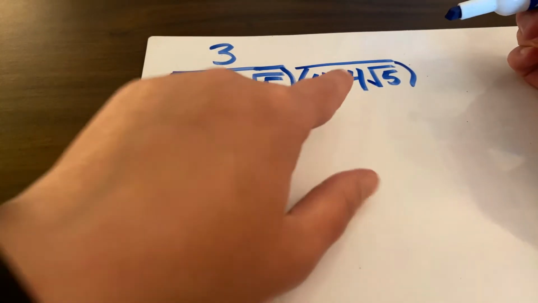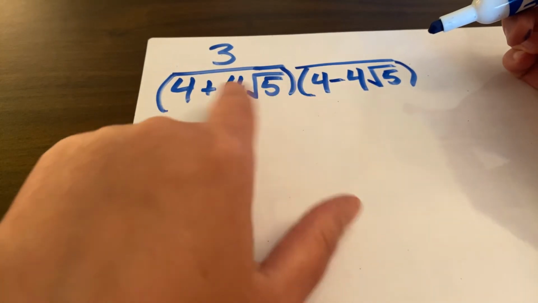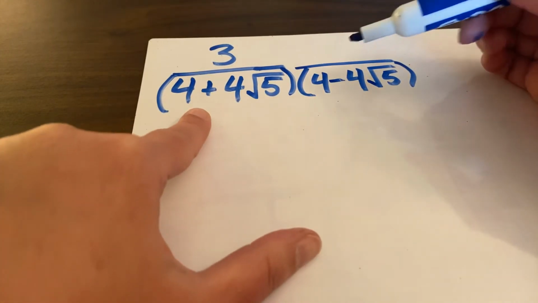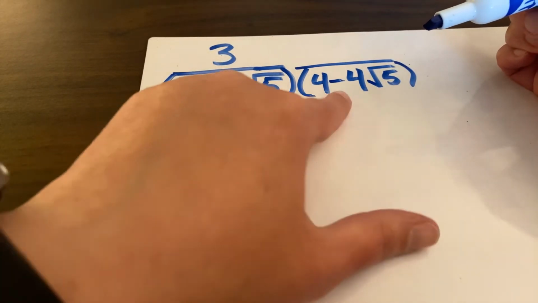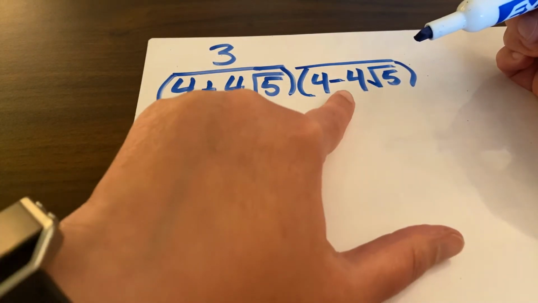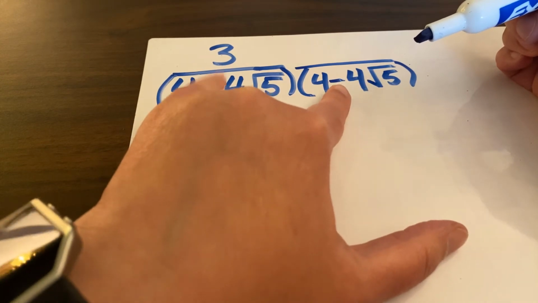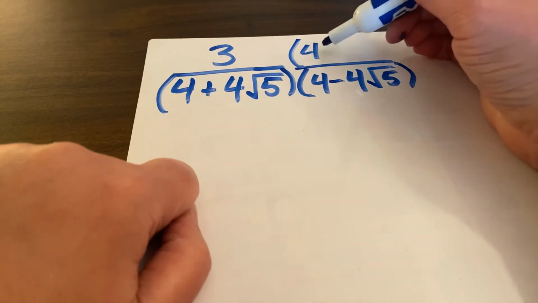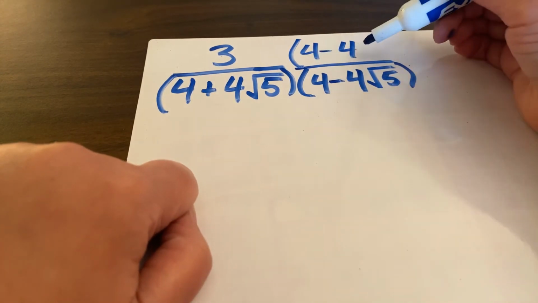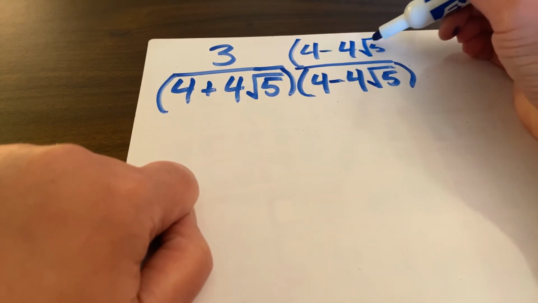The conjugate looks very similar to the denominator, or whatever we are trying to rationalize, but it has the opposite sign. So if this is a plus sign, this has a minus sign. If this was a minus sign in the middle, this would be a plus sign. The only sign that changes is the one in the middle, okay? And so on top, we will also multiply by 4 minus 4 square roots of 5.